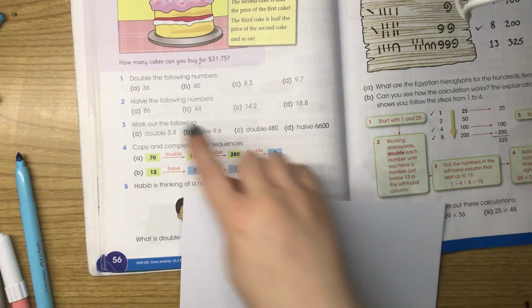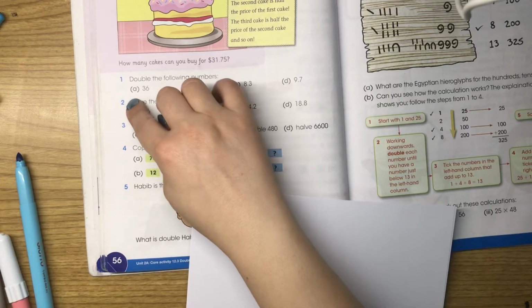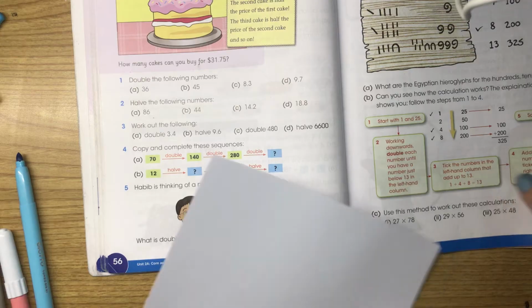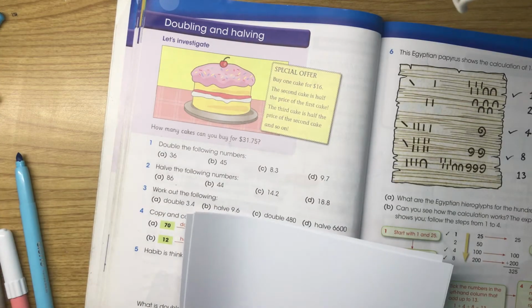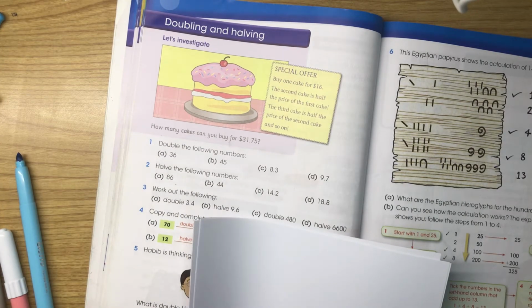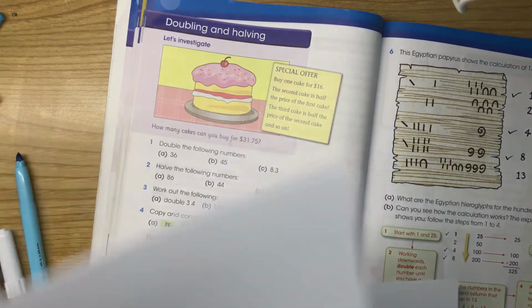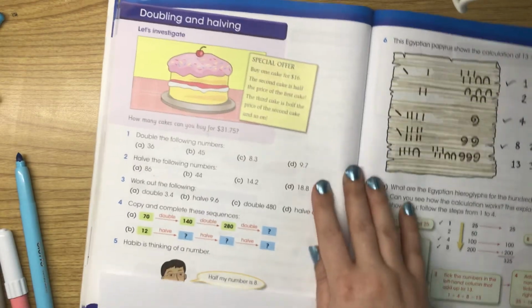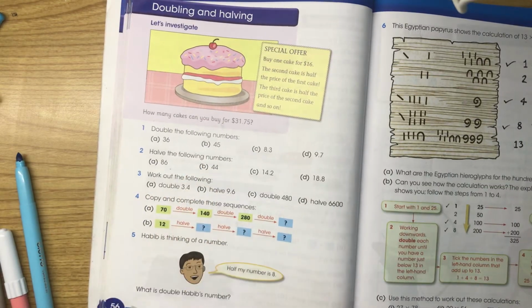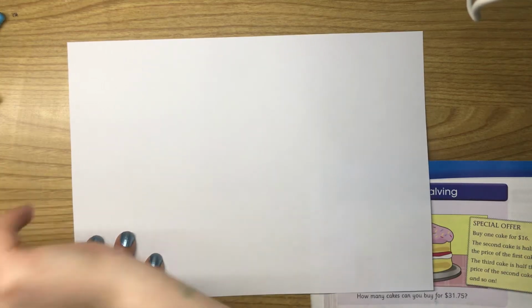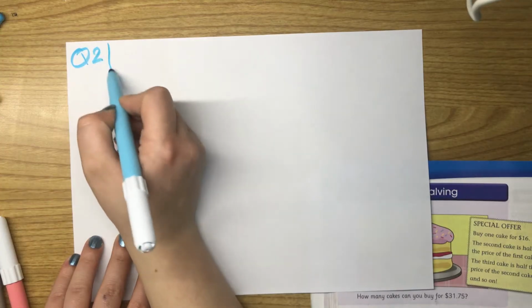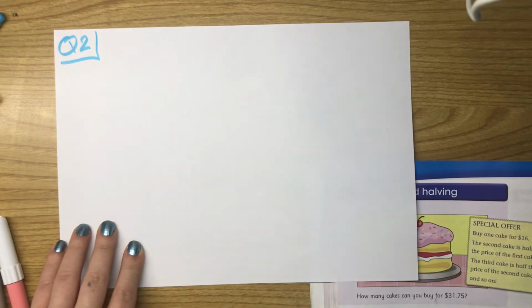Now, for question number 2, you had the homework, question number 2, 3, 4, and 5. Okay, I'm gonna put that aside. I'm gonna show you the question before we do it. Now, question number 2, halve the following numbers. I'm just gonna copy the questions here. Question number 2, parts A, B, C, and D.